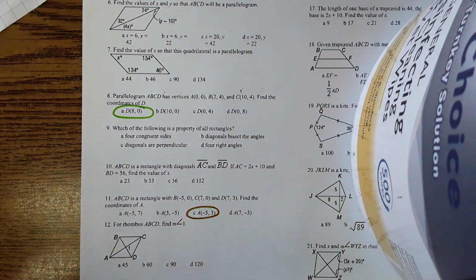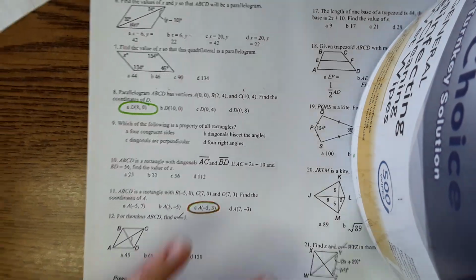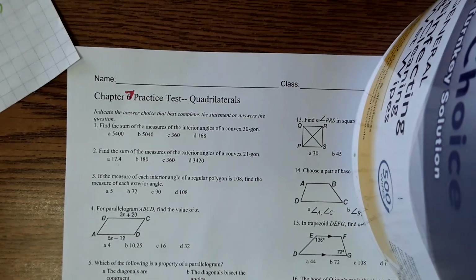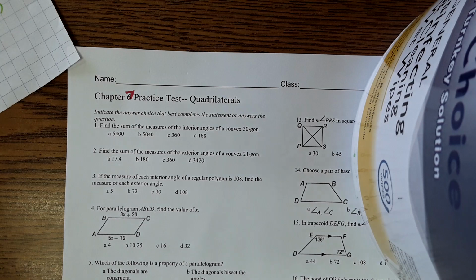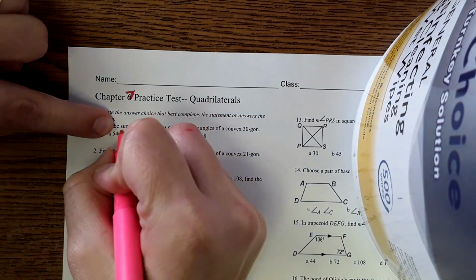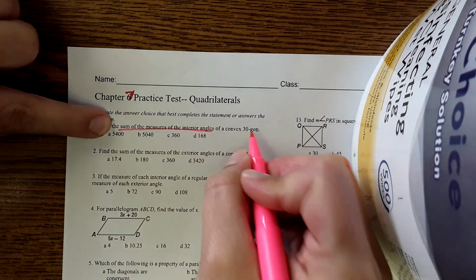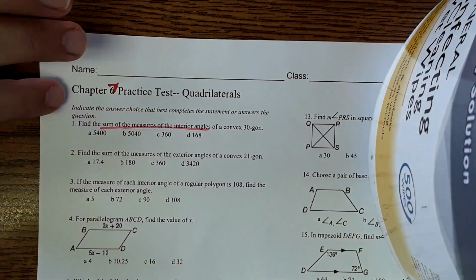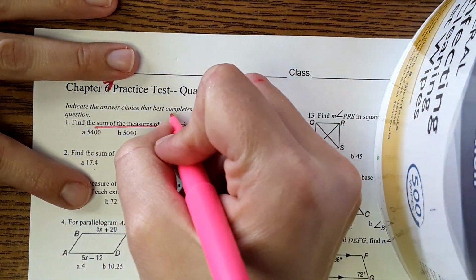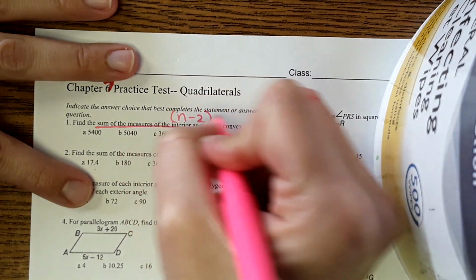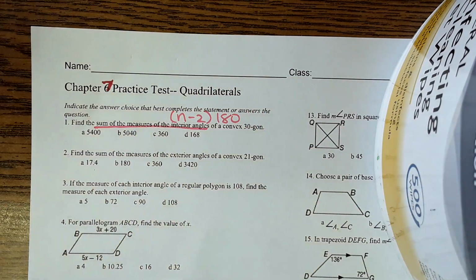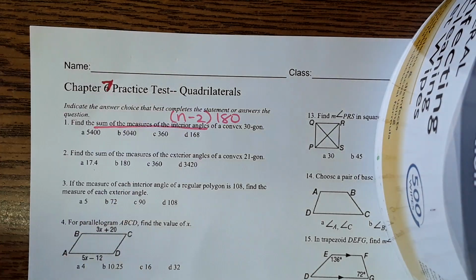Okay, so now we're going to go up to the top. Now we're going to start doing solving with all the calculations and all that jazz. Let me get my cheat sheet here. Okay, so starting at the top, it says find the sum of the measures of the interior angles of a convex 30-gon. To find the sum of the measures of the interior angles, we were given an equation, and it looks like this: n minus 2 times 180.